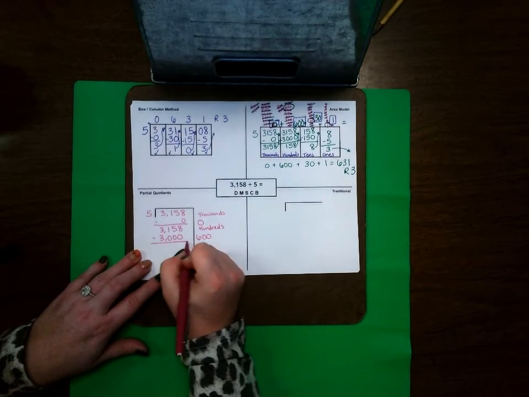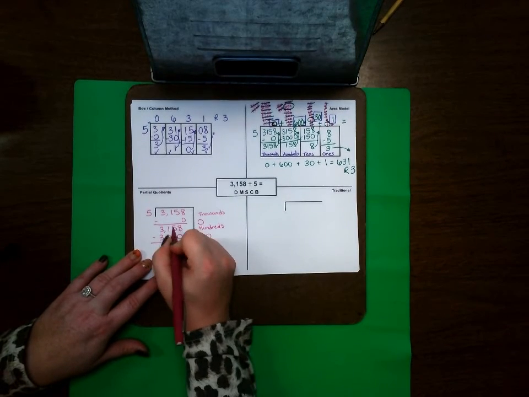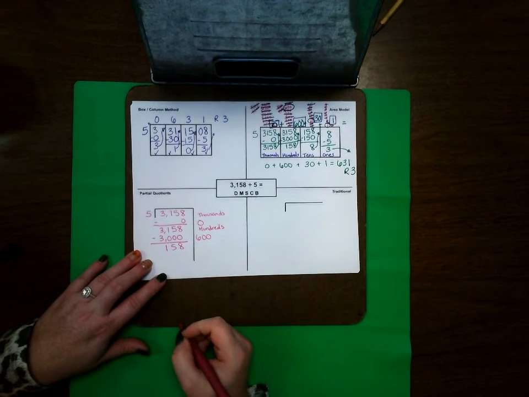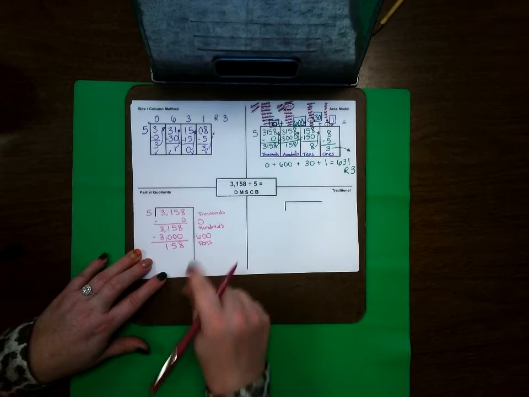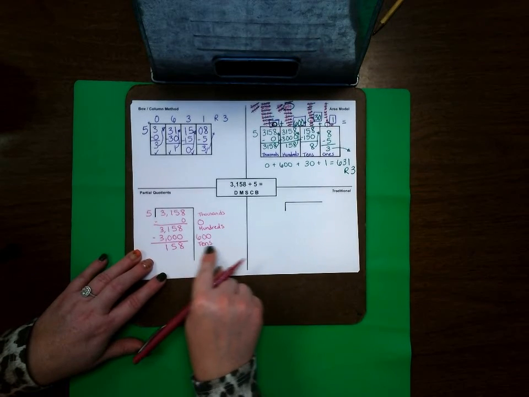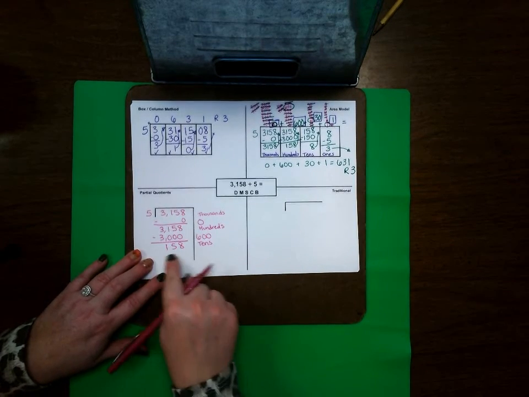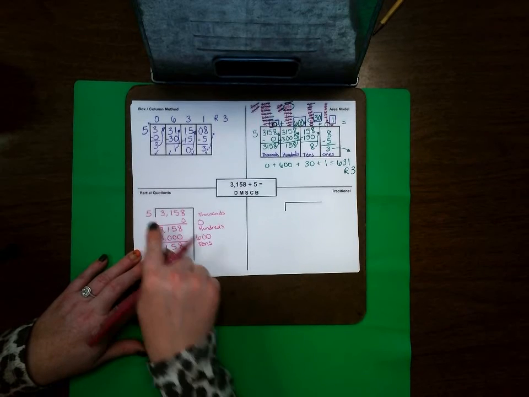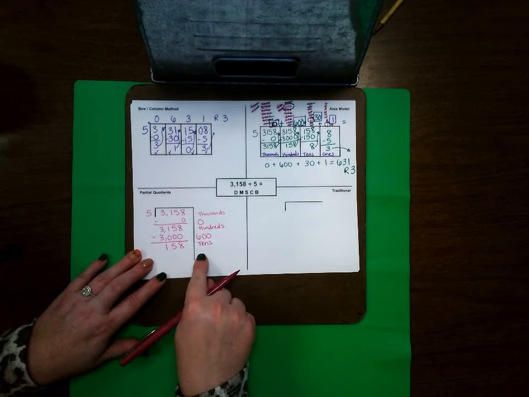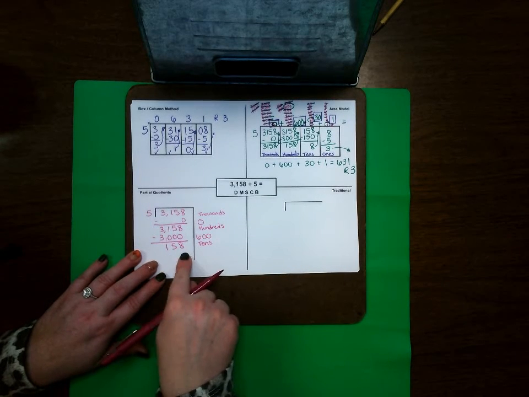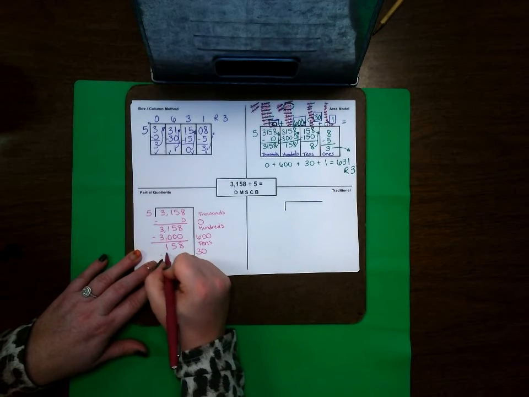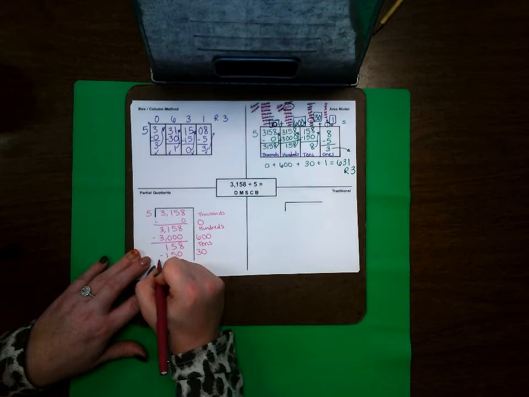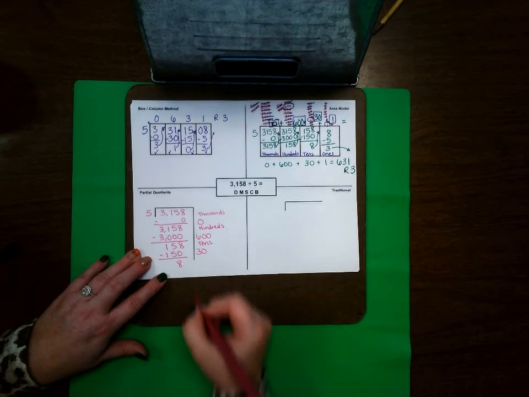Now I'm going to subtract. I've got 8, 5, and 1 left. Now I'm going to go to the tens. What can I multiply by 5 to get an answer here? 10 times 5 is 50. 20 times 5 is 100. 30 times 5 is 150. I think that's going to be it. That's pretty close. So 30 times 5 is 150. I'm going to subtract, and I have 8 left.